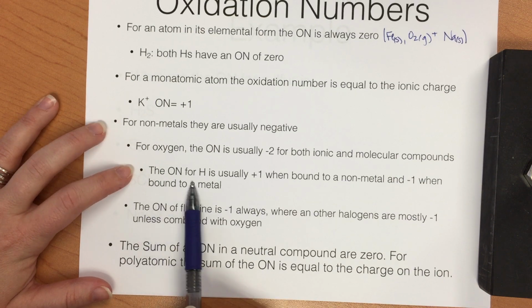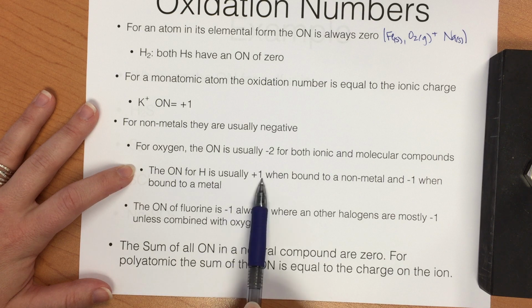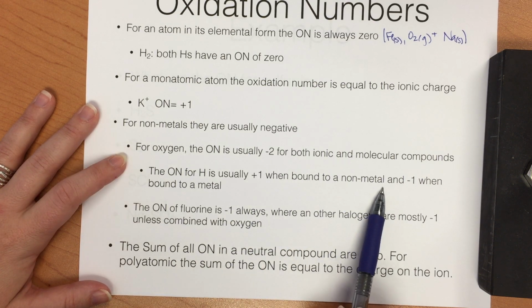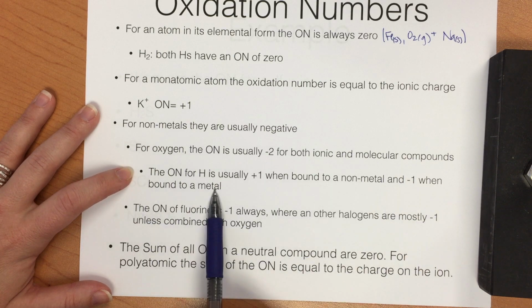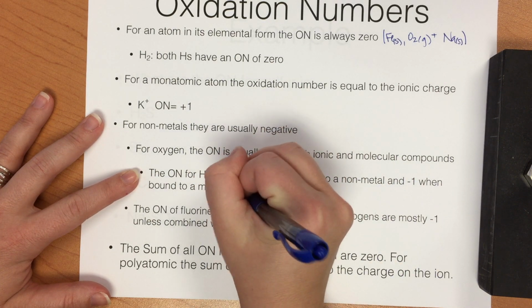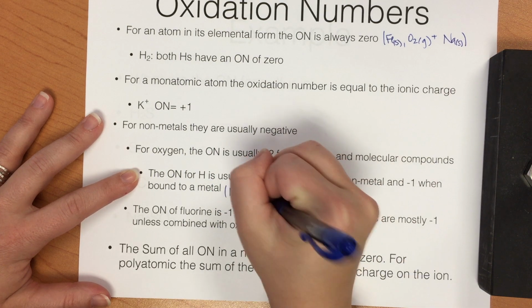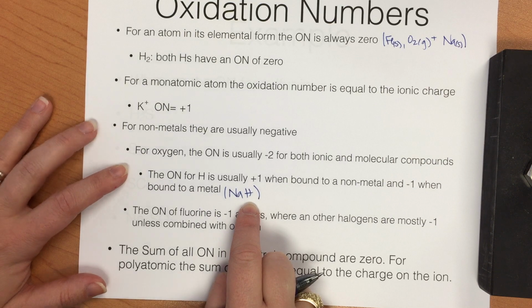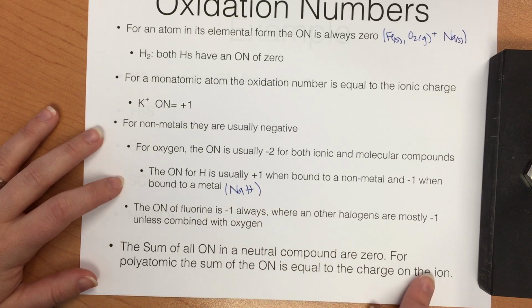However, the oxidation number for hydrogen is usually +1 when bound to a nonmetal, think of things on the right side of the periodic table, and -1 when bound to a metal. For instance, a metal hydride, like sodium hydride, is a little bit different. The function of this hydrogen is not the same as if it were in another compound.